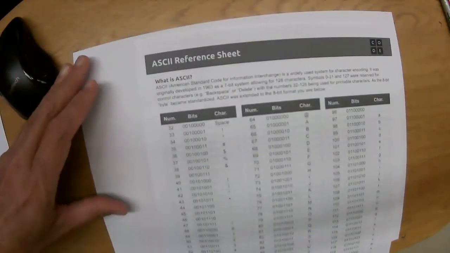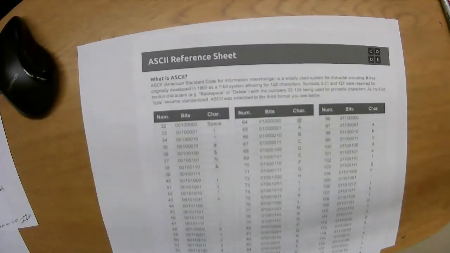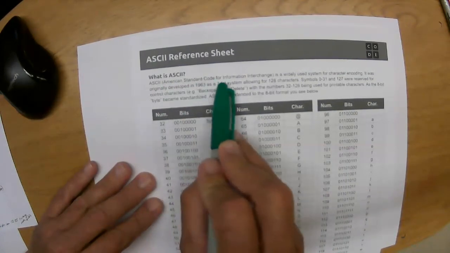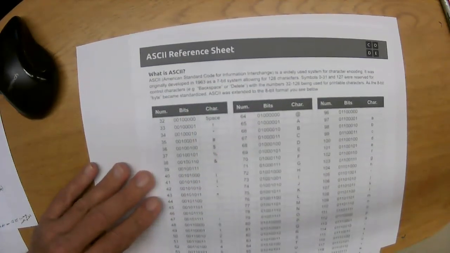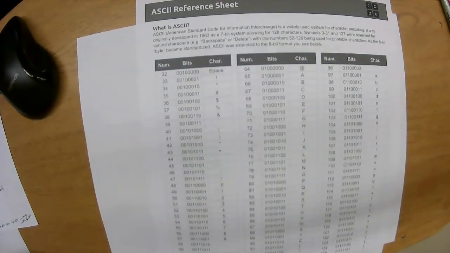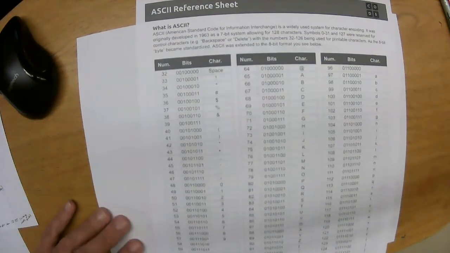So I've got here an ASCII reference sheet, and ASCII stands for American Standard Code for Information Interchange. This was invented in the 60s. And basically the reason for this is if you had different computers made by different manufacturers, you'd still want them to be able to exchange information. You couldn't have one company decide that the letter A was going to get mapped to this number, and another company mapping letter A to a different number, because then they wouldn't be able to communicate with each other.